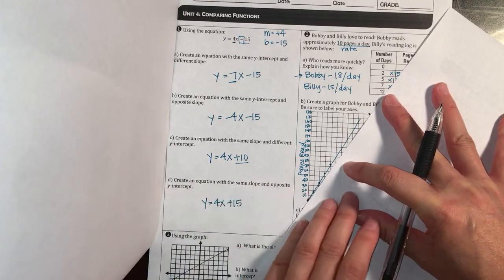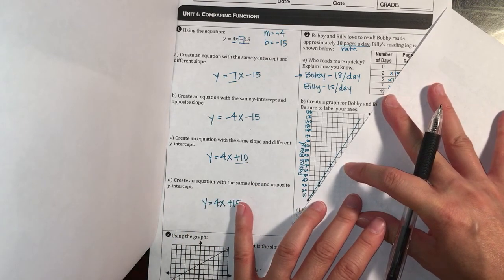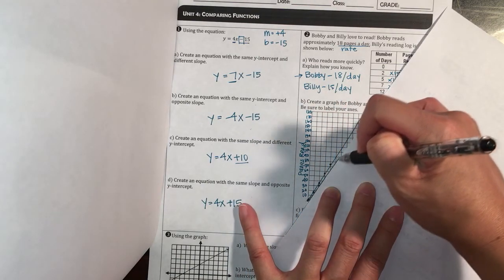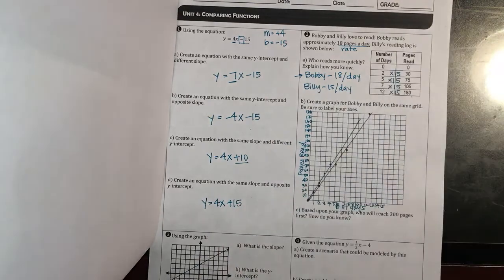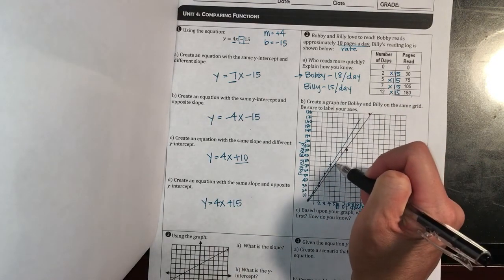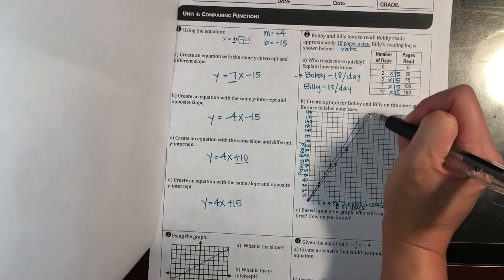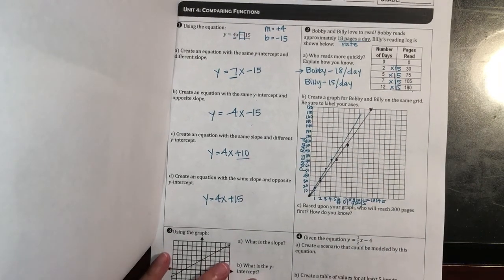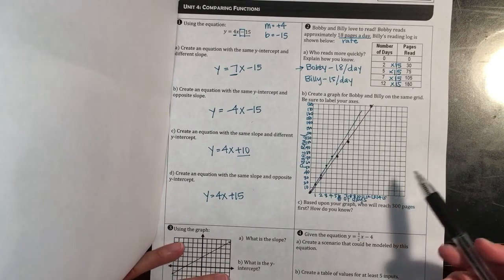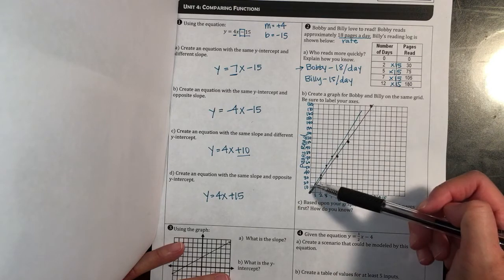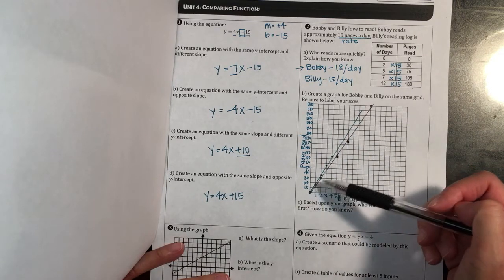The best I can. So maybe something like that will work. So these points should be on the line. It's just because I'm estimating it was a little bit off. But looking at this graph, I can already tell that Bobby's line is steeper, so he's reading more than Billy is.